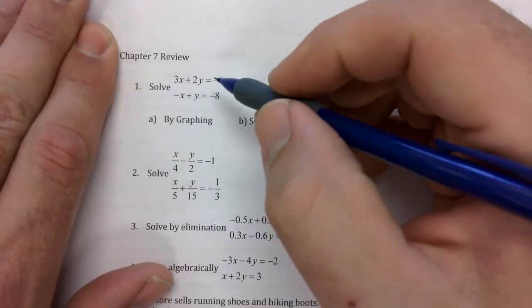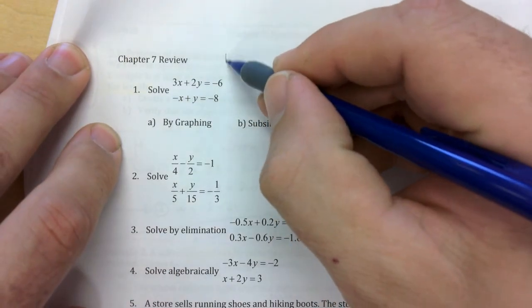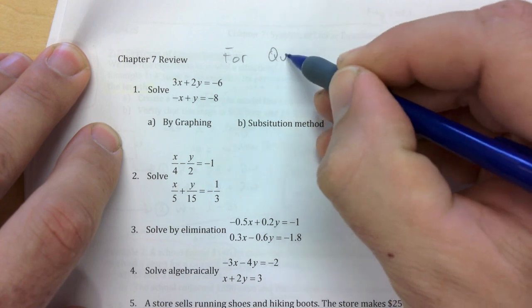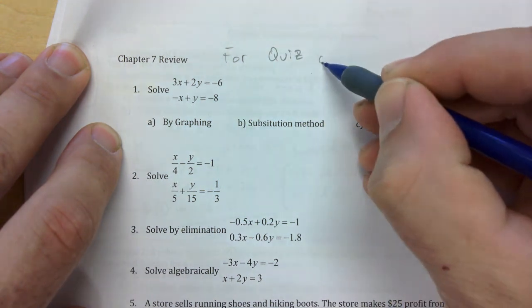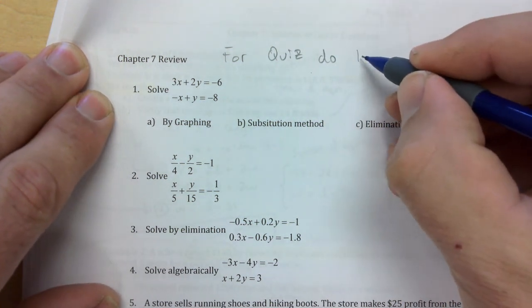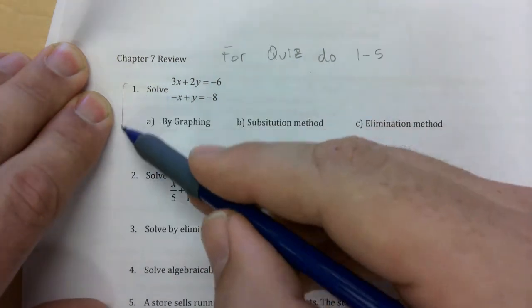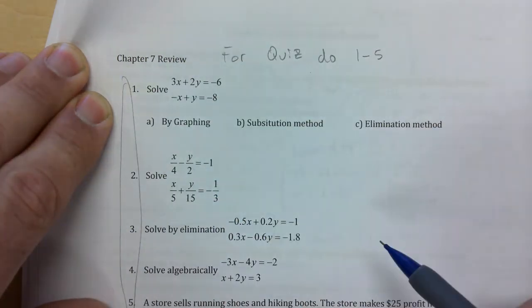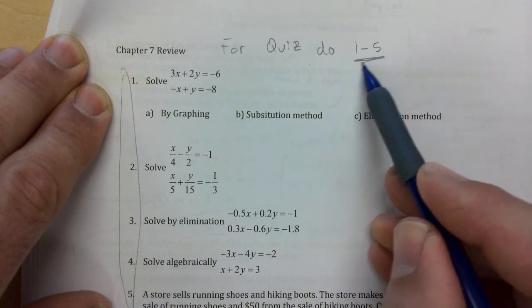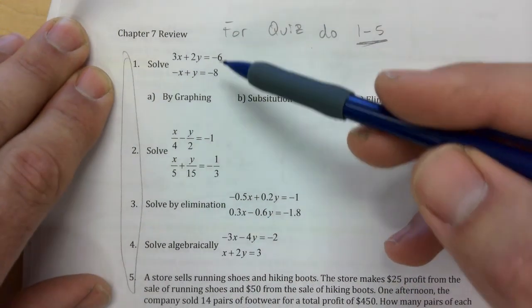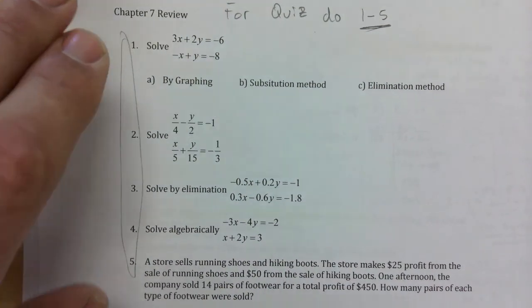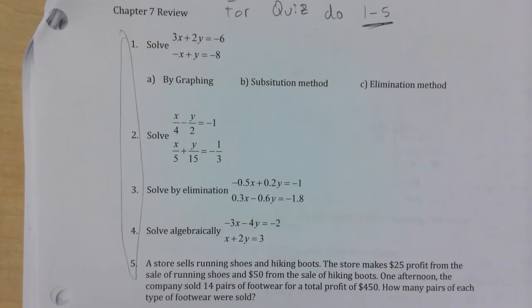Only for the quiz, do 1 to 5. So just 1 to 5. Don't do 6 and 7 just yet. So for the quiz, you need to be able to do questions 1 to 5 if you want to be prepared for the quiz.